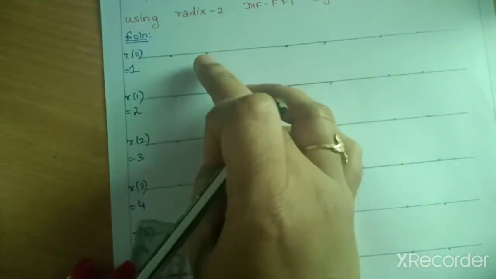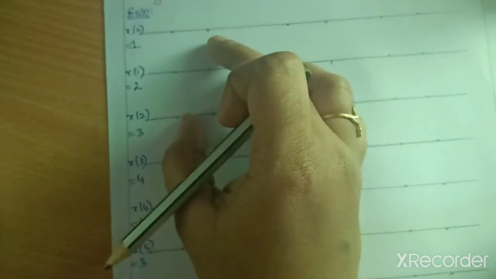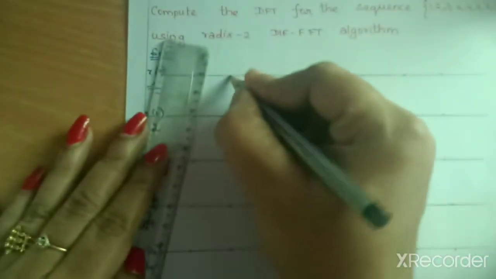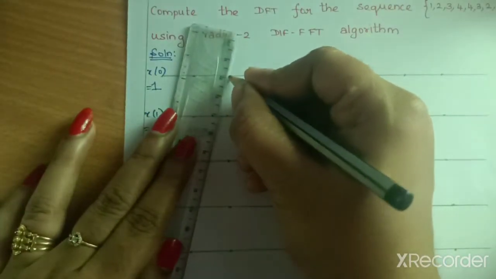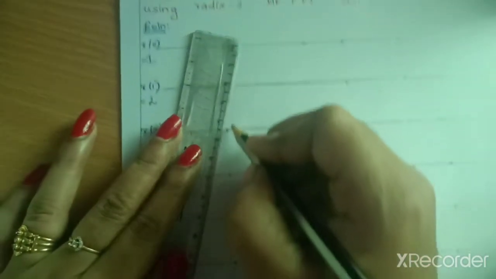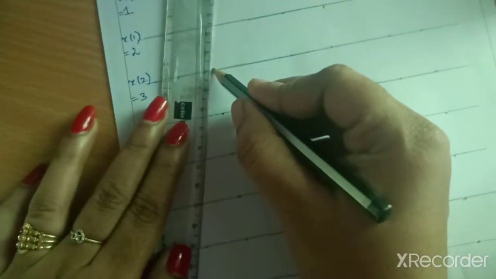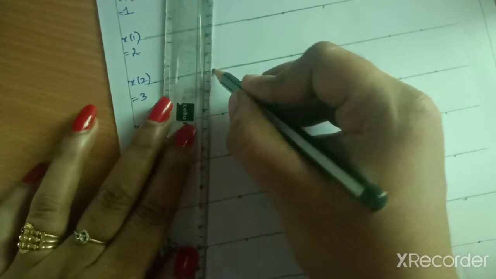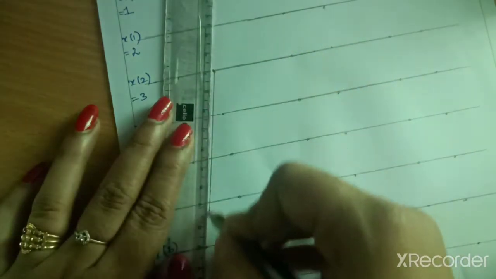Next you have to draw the butterfly structure. For DIF FFT algorithm, first you have to put 2 dotted lines, and then join the first line to the 5th line. Next second line to the 6th line, and then third line to the 7th line and 4th line to the 8th line.